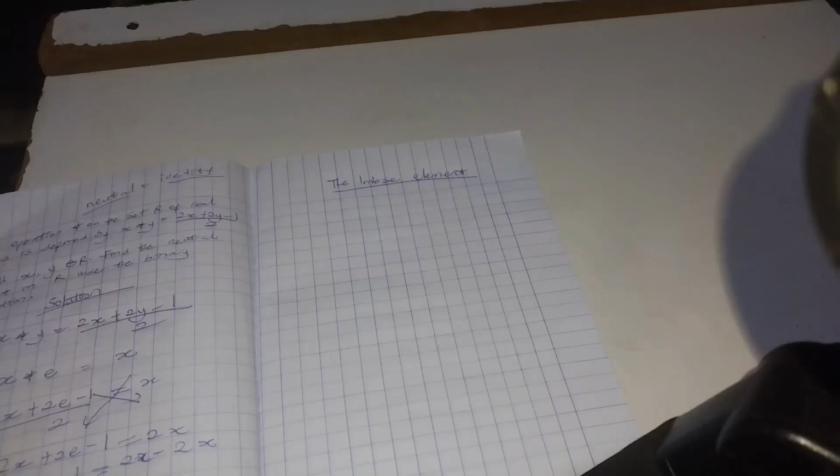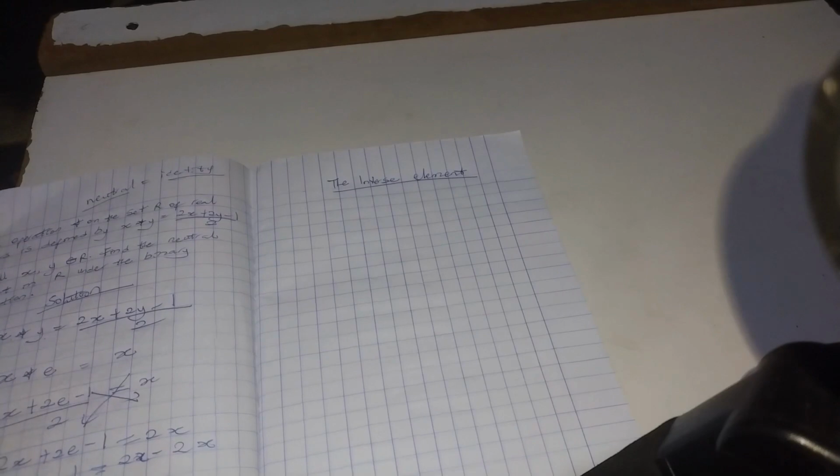Alright, so let's deal with the inverse elements, the inverse of x in a given binary operation. So let's deal with it from the real number sense, because of course we started with the real number idea without talking about the binary operation.